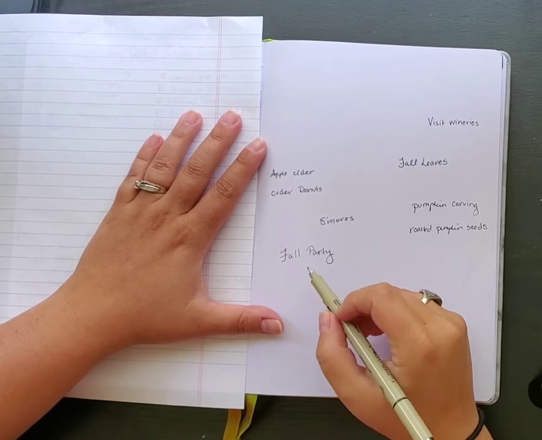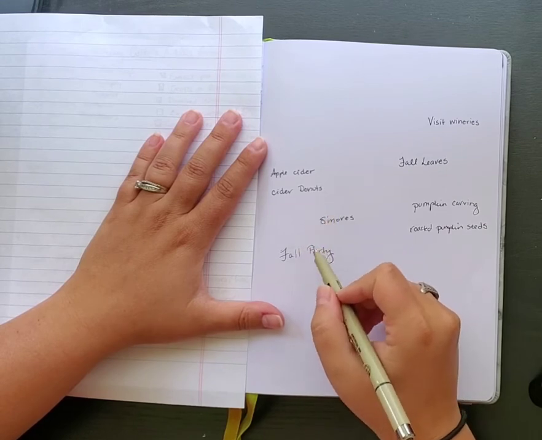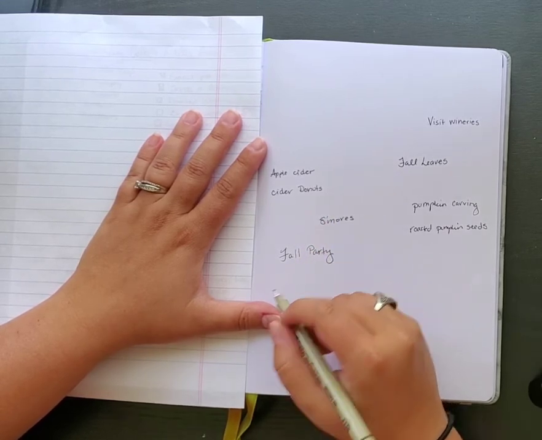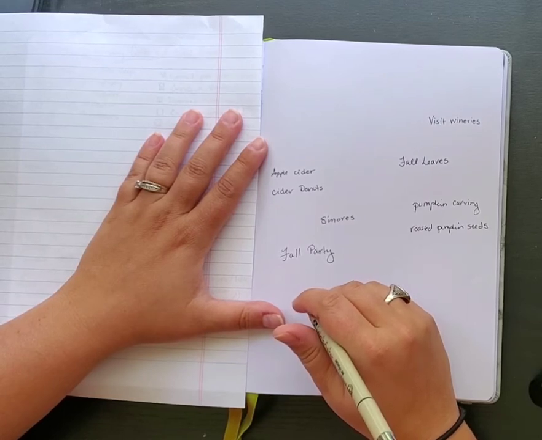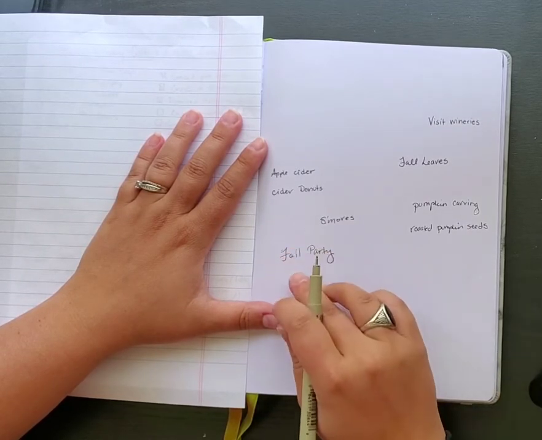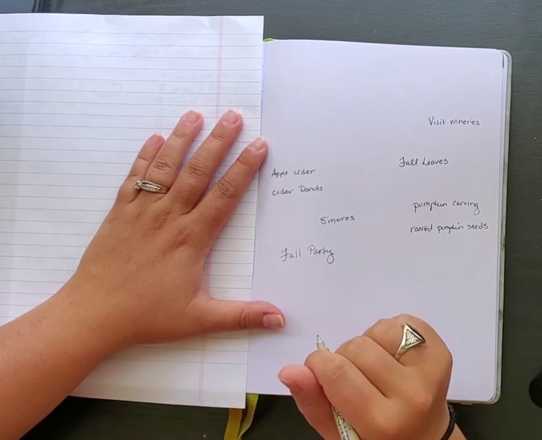So it might end up being more of a bonfire party where we just have s'mores and donuts and maybe chili. Yeah, chili is kind of a nice, easy dish, so that might be kind of fun. So a fall party of some kind, but to be determined what kind of party.